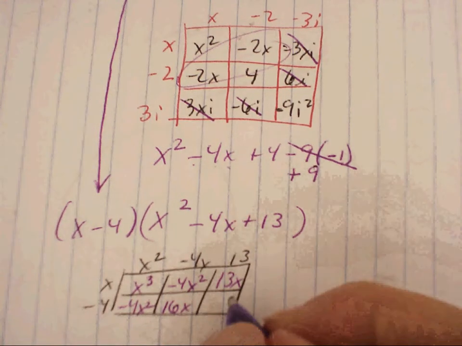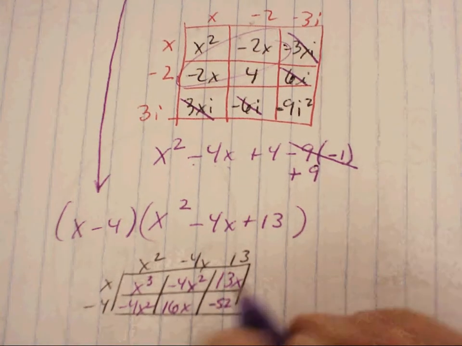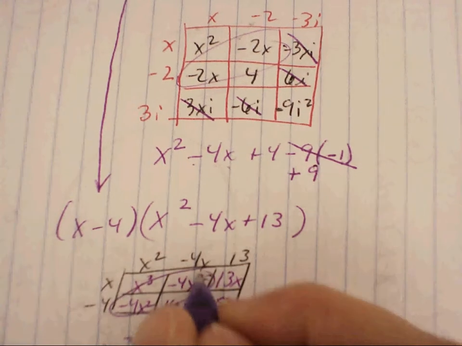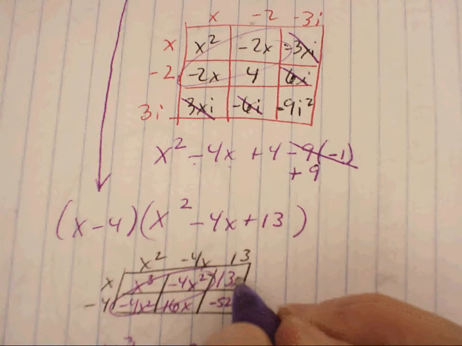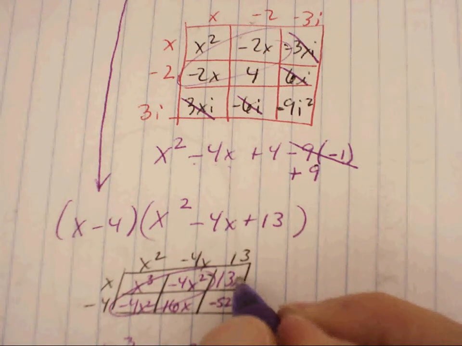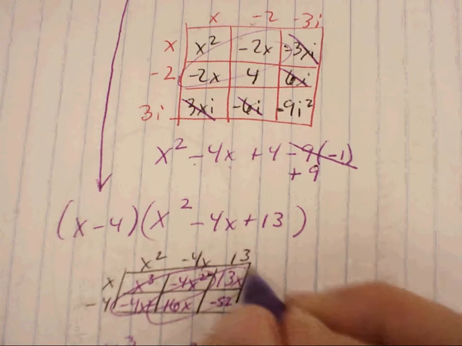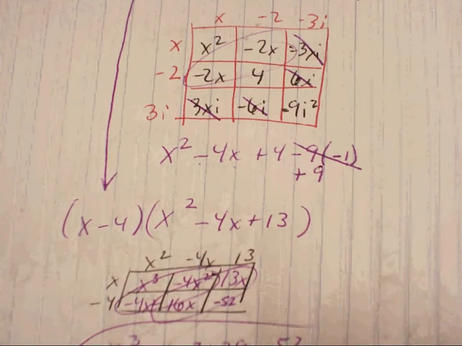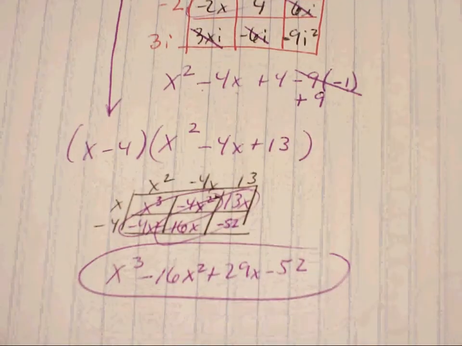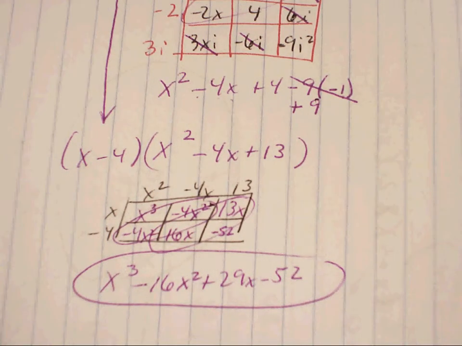Again, I'm partial to the box method, so I would use the box method on x minus 4 times x squared minus 4x plus 13. And again, several people missed this on the test. It was a binomial times a trinomial from earlier in the year, also from Algebra 1. Worries me just a little bit. Did y'all get negative 52 on that?